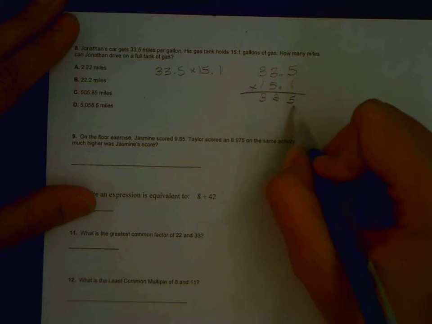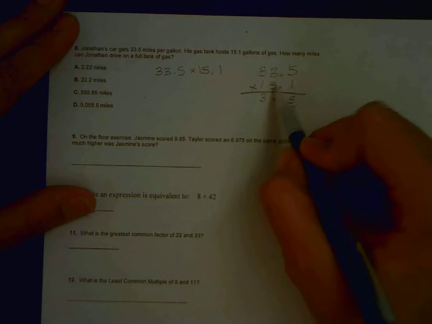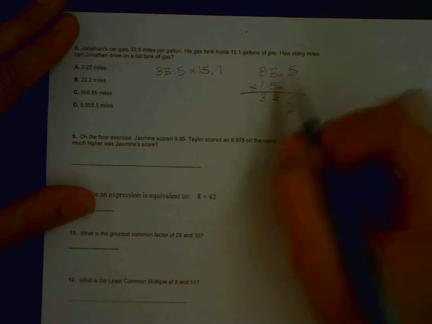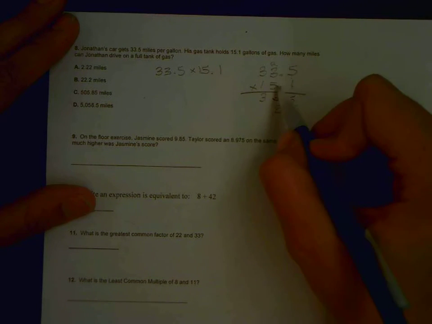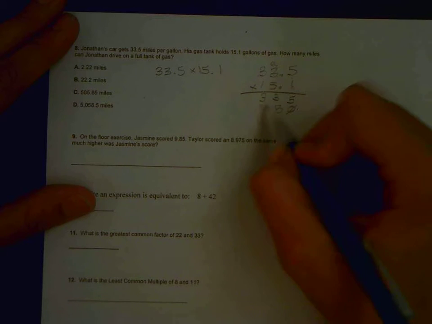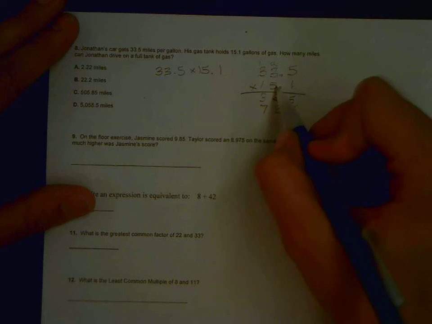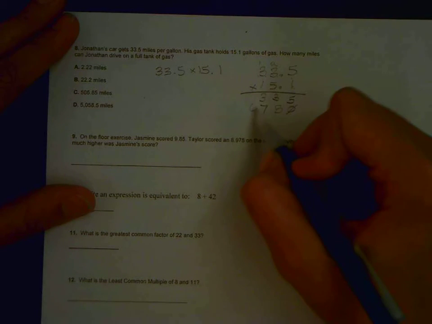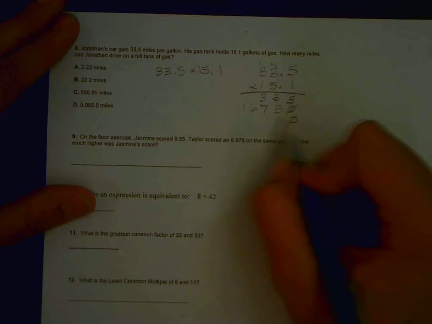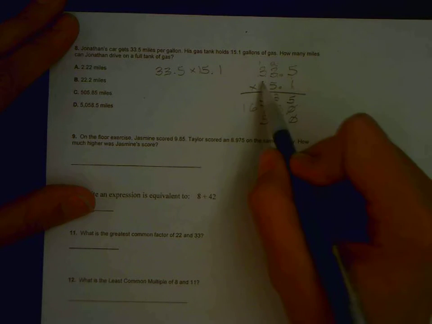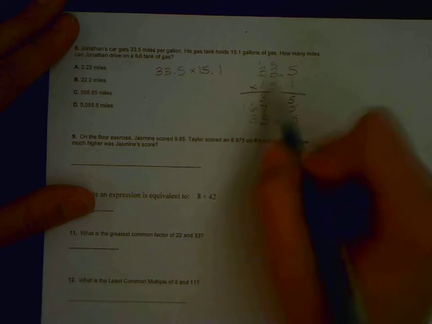We're going into the second row, we leave a placeholder, move on to the next place value. 5 times 5 is 25. Carry the 2, 5 times 3 is 15, plus 2 is 17, carry the 1. 5 times 3 is 15, plus 1 is 16. Moving on to the third row, so we put 2 placeholders. 1 times 5 is 5. 1 times 3 is 3. 1 times 3 is 3.